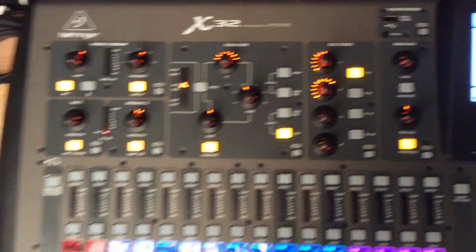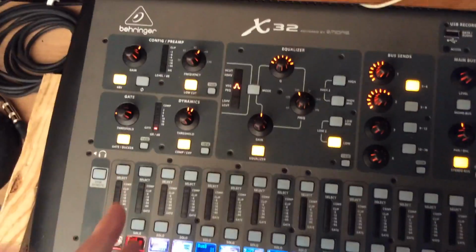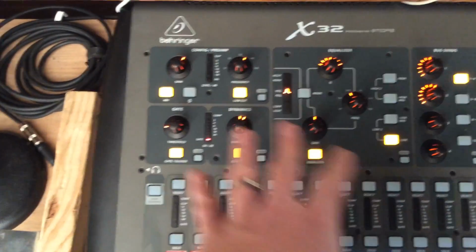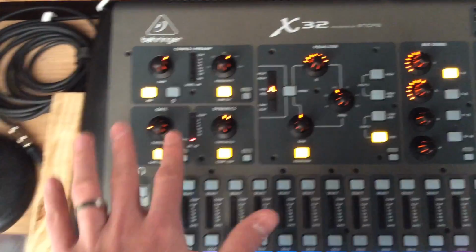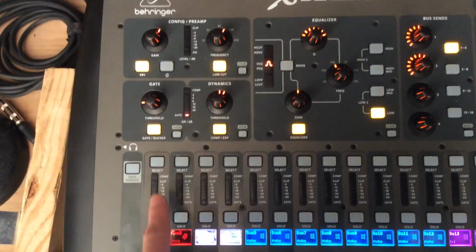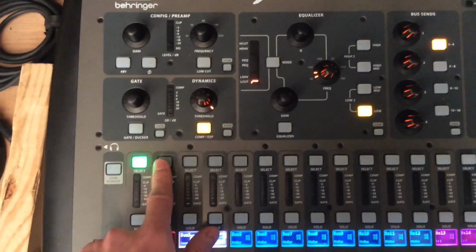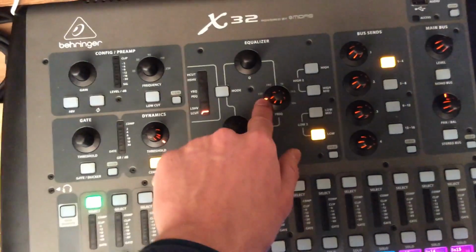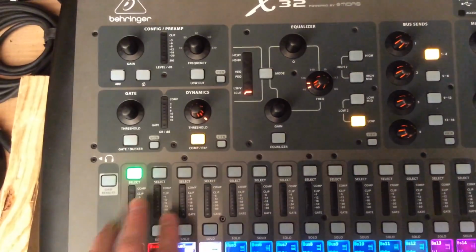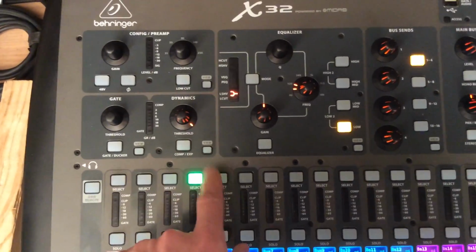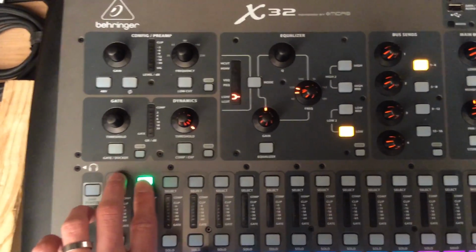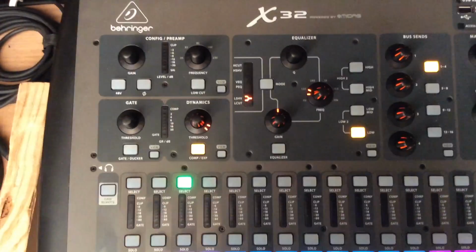Now you'll notice the main difference here between the analog board is on the analog board you have one strip and everything's all in one line. Here it's not like that. It's one gain knob on the whole board. And so the way you adjust the gain is all these things up here, all these encoders and things here are representing the characteristics of whatever channel is selected. So you'll see, it changes as we move down the line.